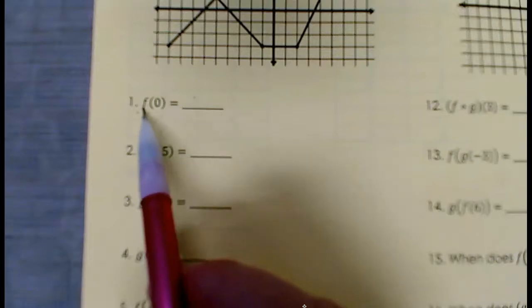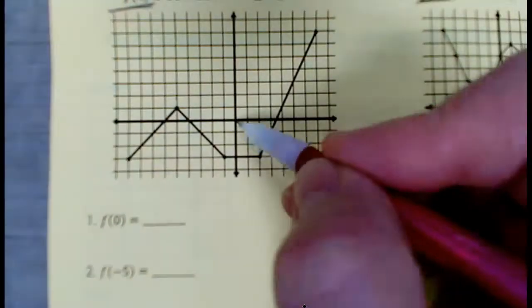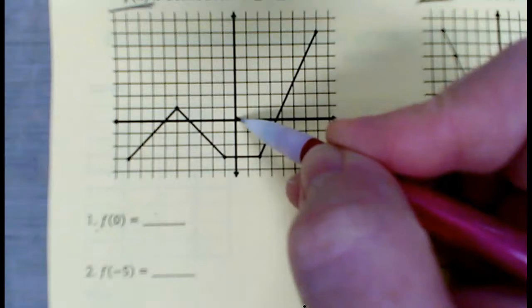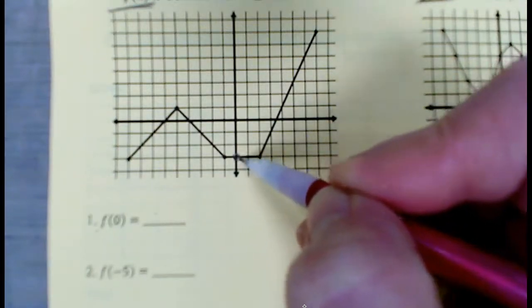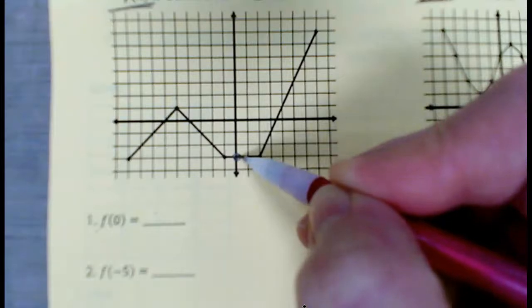Go to the graph named F, x value of 0, that would be here at the origin, what is the y value down here on the graph?